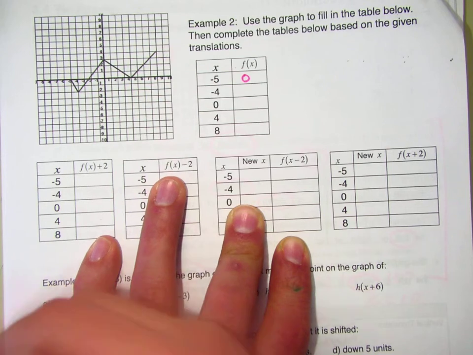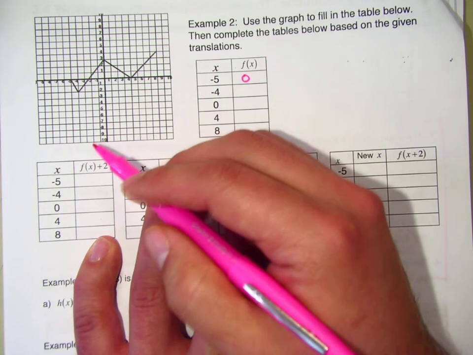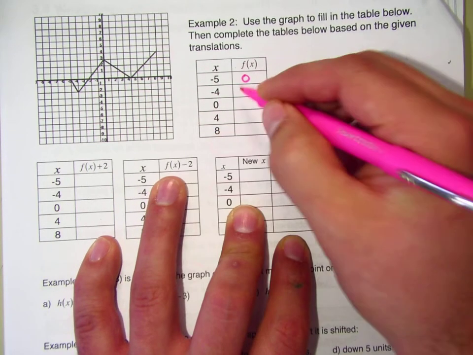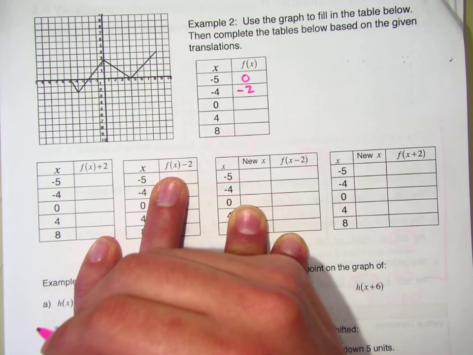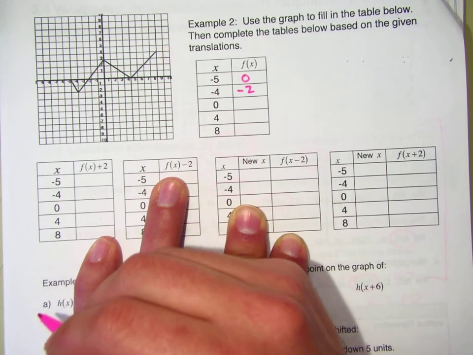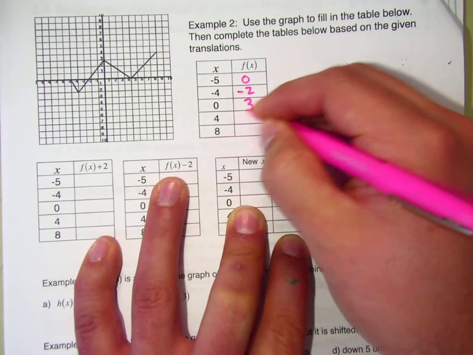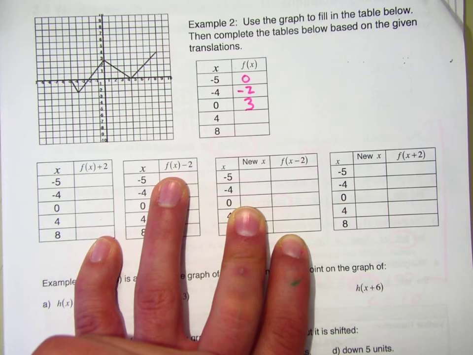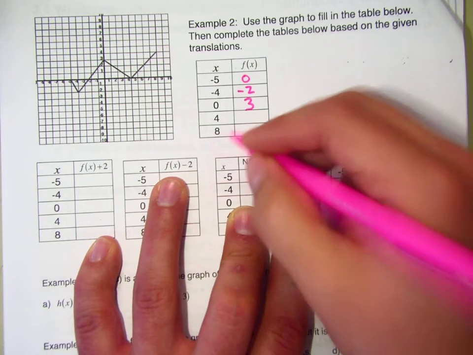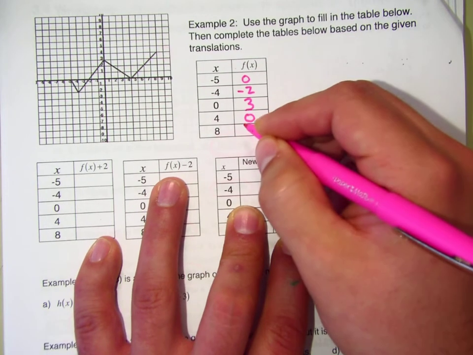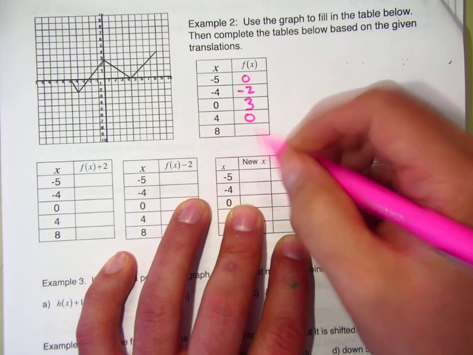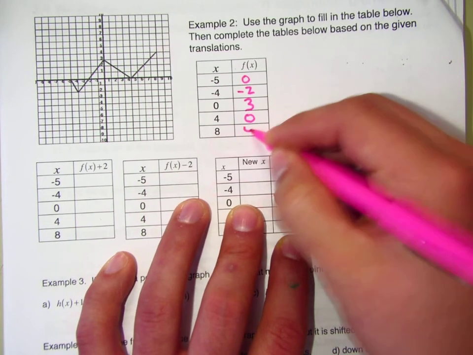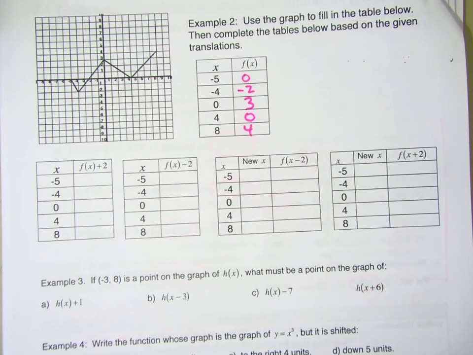Let's see. Miguel, what would negative 4 give us? Negative 2. Good. Let's go. Claire, what would 0 give us? 3. Good. Christian, what about 4? What's 4 going to give us? 0. Good. And let's go back. Julia, what about 8? 4. Okay, good. Everybody good with how we're getting those numbers?